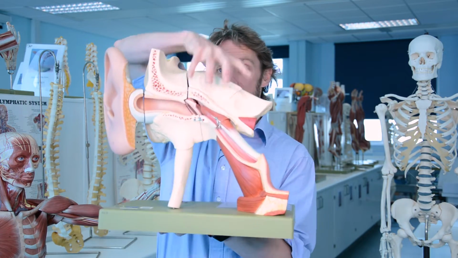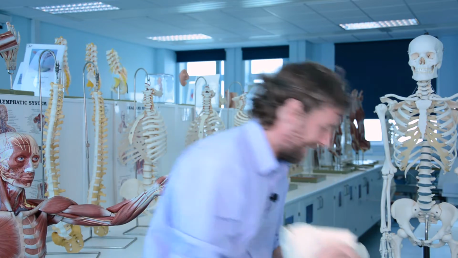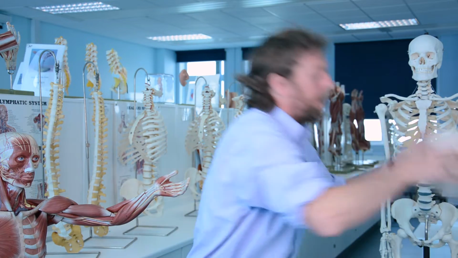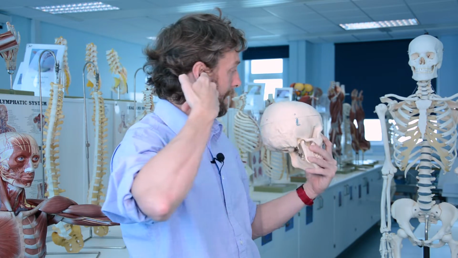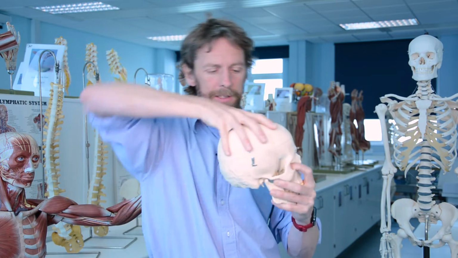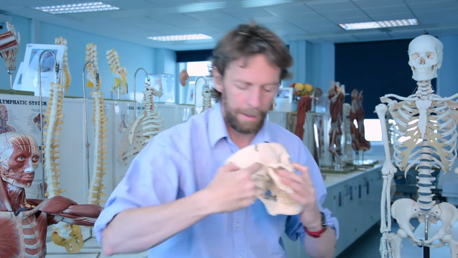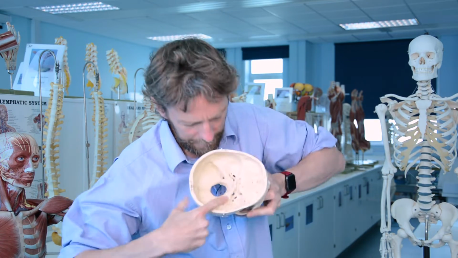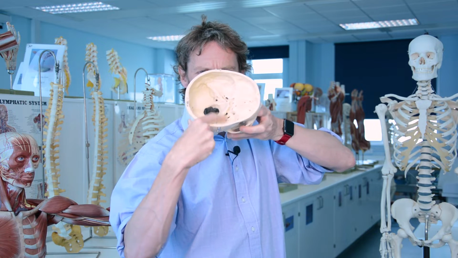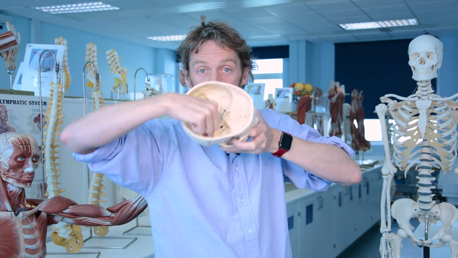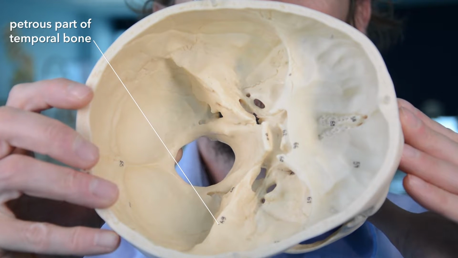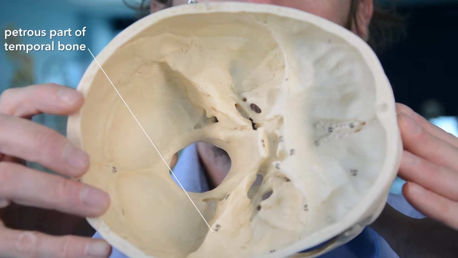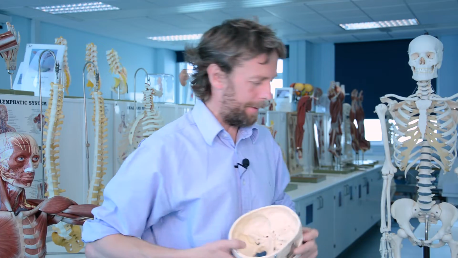So this lumpy bit of bone here is, right, there's the external acoustic meatus. Take the top off the skull, and then we've got this petrous lump of bone in here. This is the petrous part of the temporal bone, petrous because it's rocky, this rocky ridge, and inside there we've got the structures of the inner ear.